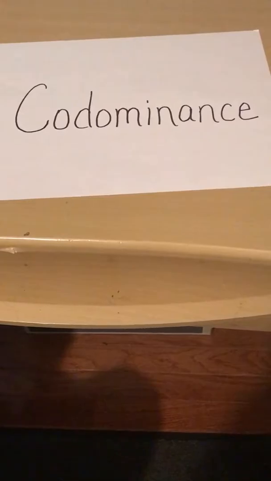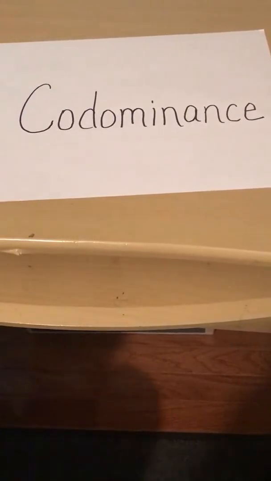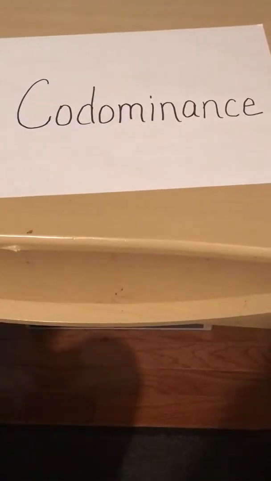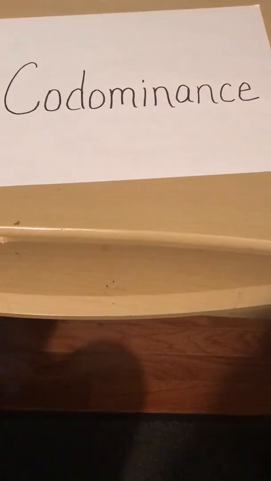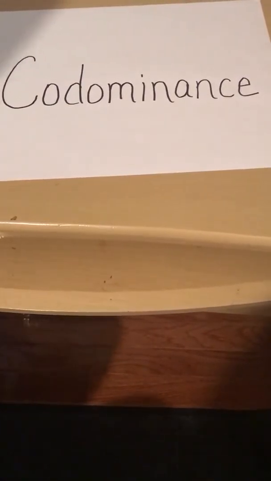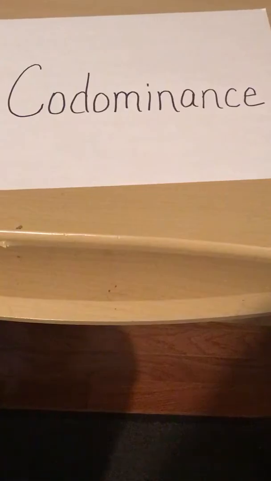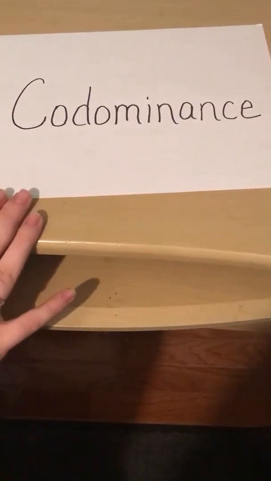An example of this is the AB blood type in humans. If you have an A allele, then you produce A glycoproteins on the surface of your red blood cells. If you have a B allele, then you'll produce B glycoproteins on the surface. But if you receive an A and a B allele, you will produce both A and B glycoproteins.